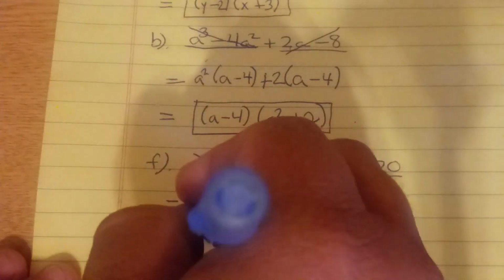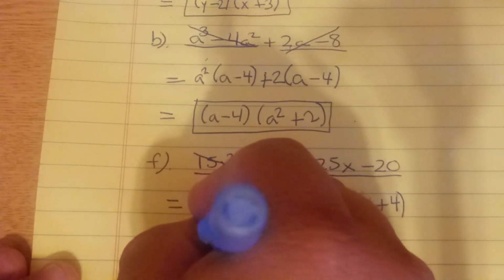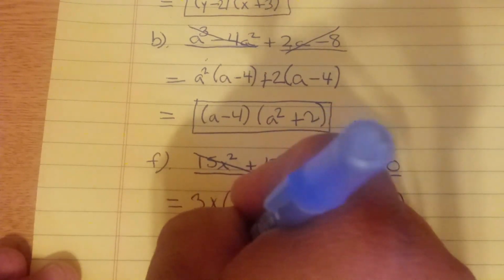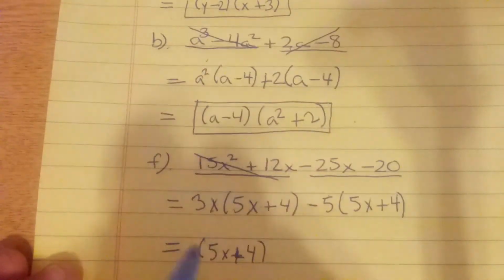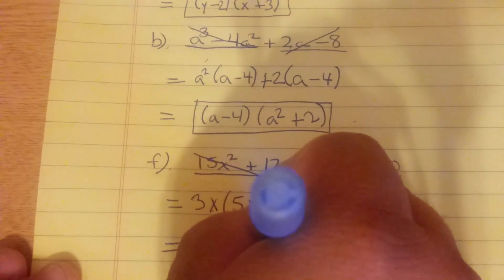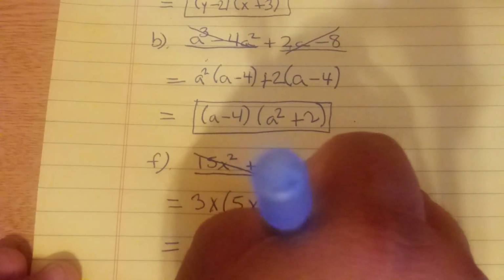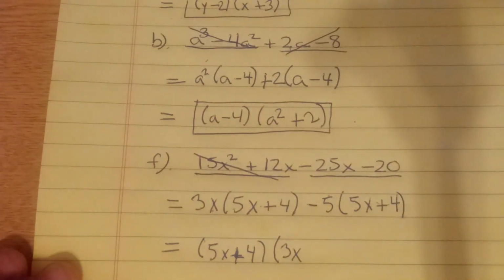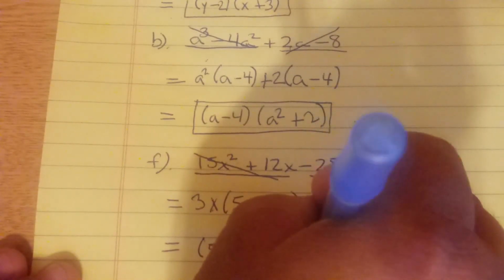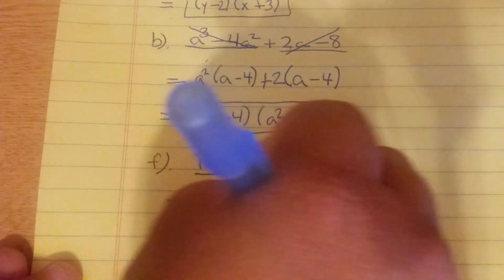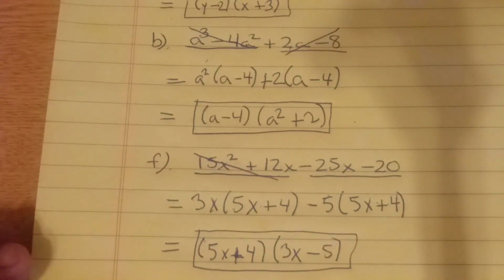So now that we know that both of them have the 5x plus 4 in common, we're going to go ahead and factor that out. So we factor out the 5x plus 4 for that first term right there. Remember, you're picking it out. So you're left with 3x. And we're going to do the same thing for the second term, this whole thing right here. So you're left with minus 5. And once again, it's the whole thing that is your answer right there. 5x plus 4, 3x minus 5.